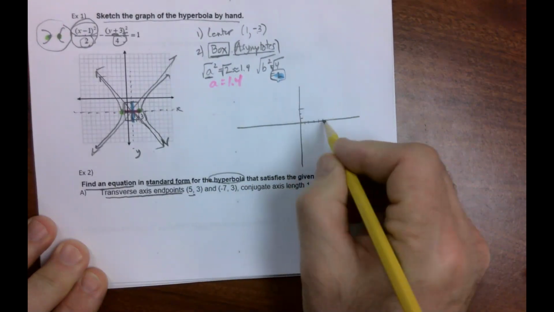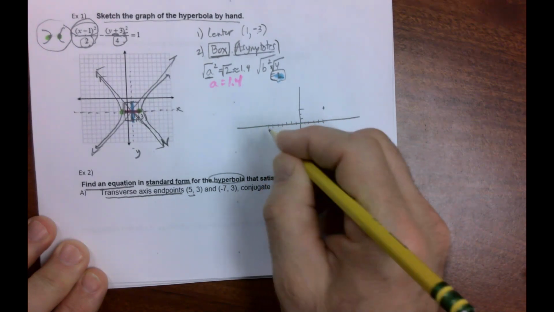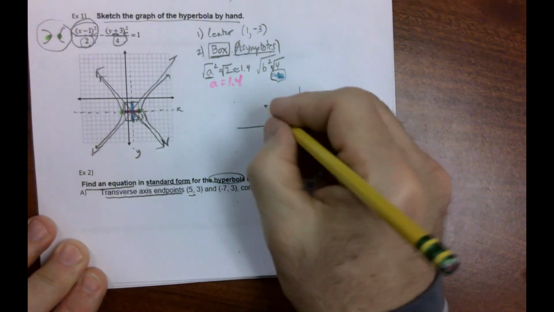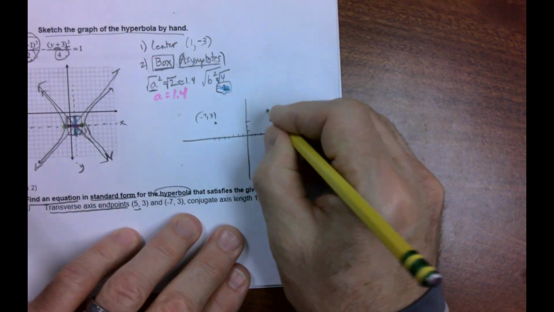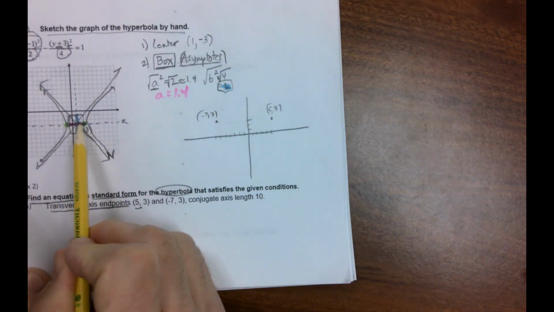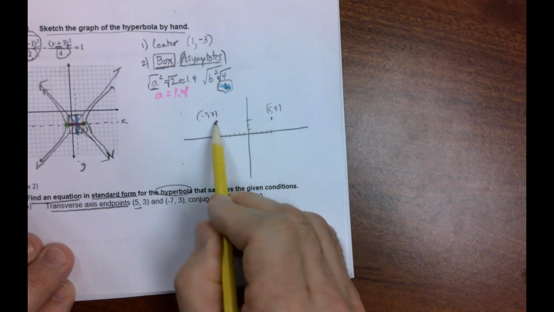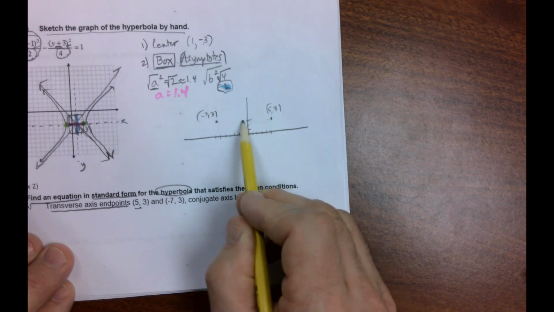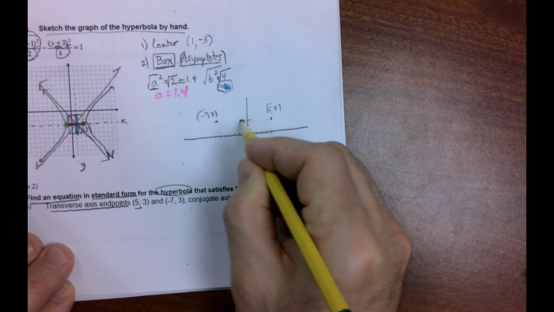1, 2, 3, 4, 5. 1, 2, 3. 1, 2, 3, 4, 5, 6, 7, 3. Now what we can gather from that is, this is negative 7, 3. Hope you can see that. This is 5, 3. So that's like this point and that point. To find the center of the hyperbola, we have to find the middle point. If this is 7 to the left and 5 to the right, that's 12. So I need to move 6 in from here or 6 in from here, regardless of how I look at it. There's the center of the hyperbola.